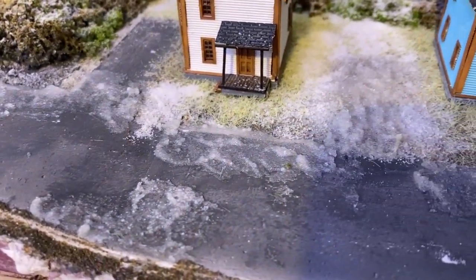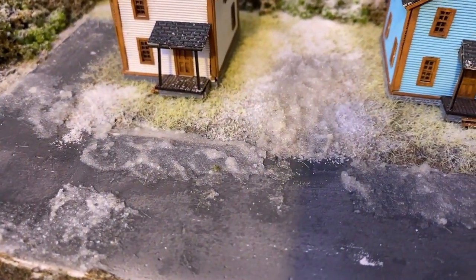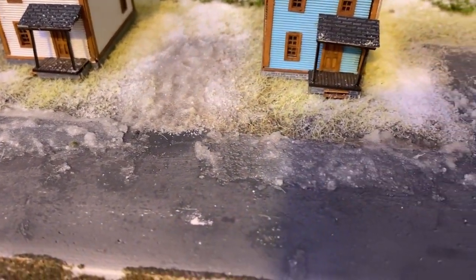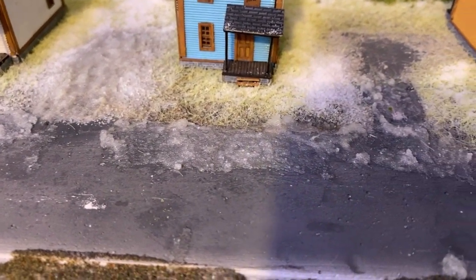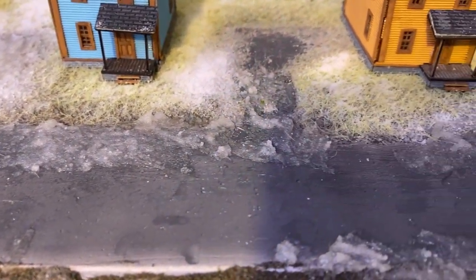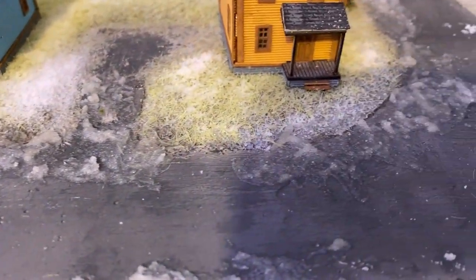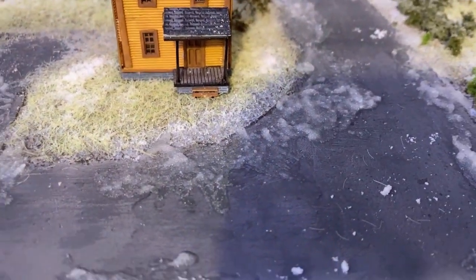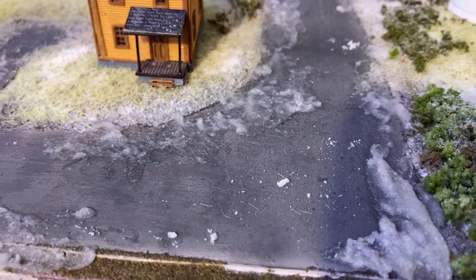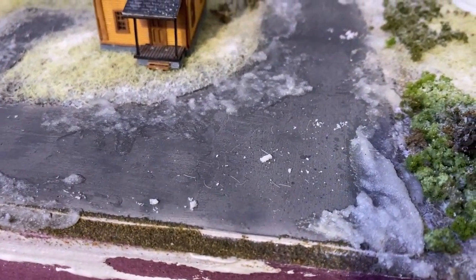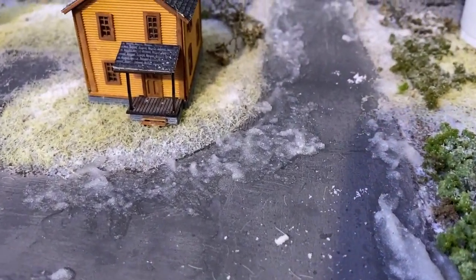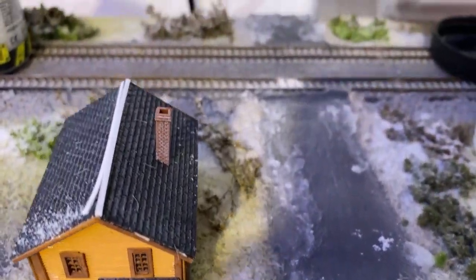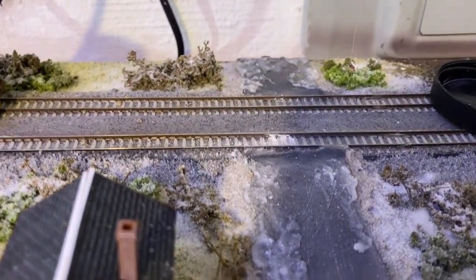Now, one thing that I do want to caution you, and this will vary by scale, obviously since we're working in N scale here, every little bump looks a lot bigger than when standing next to, say, a person or a vehicle. So be very careful how much you pile this stuff up, because don't forget, you don't want an ice chunk that's 4 foot thick. So try to keep it pretty thin.